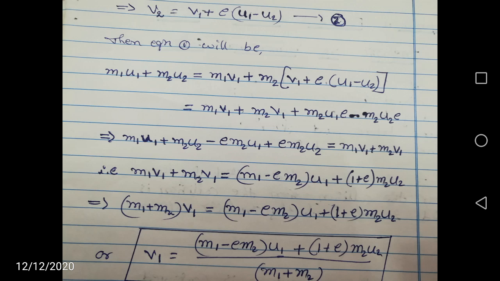That is, m1v1 plus m2v1 equals m1 minus e m2 into u1 plus 1 plus e into m2u2.